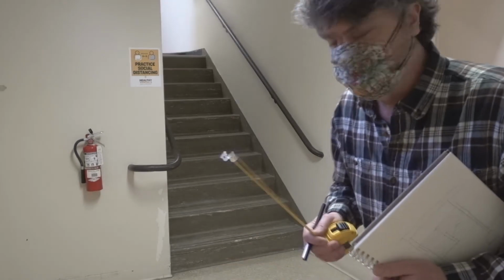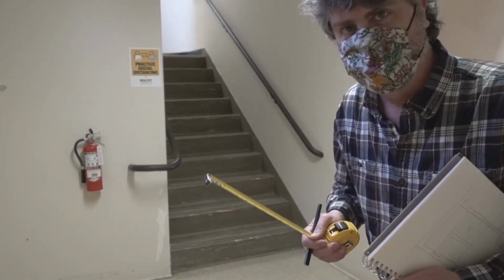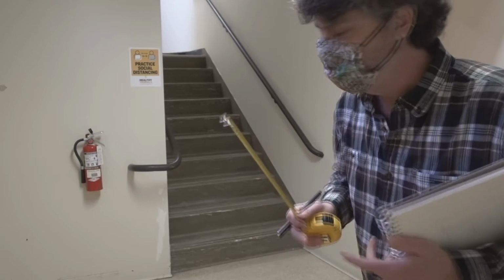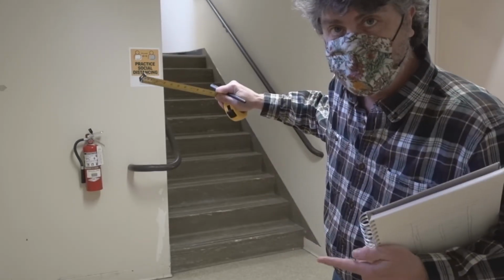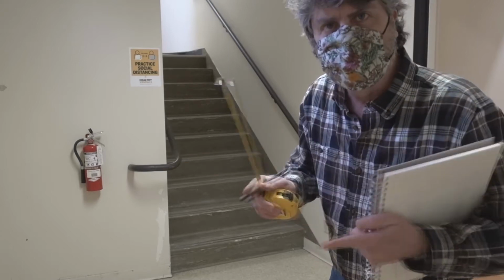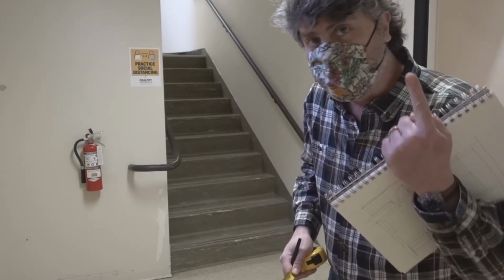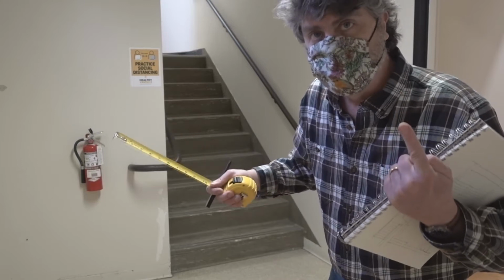Another thing that is worth knowing about stairs is that it is highly unusual that any of the stairs in a given run of stairs that we're looking at would be different dimensions. So if you measure one, all of them are going to be the same.